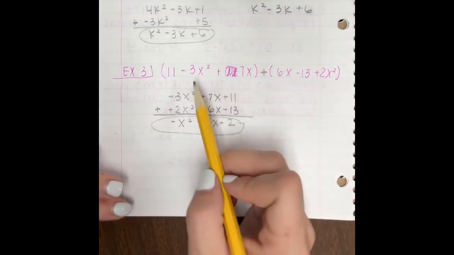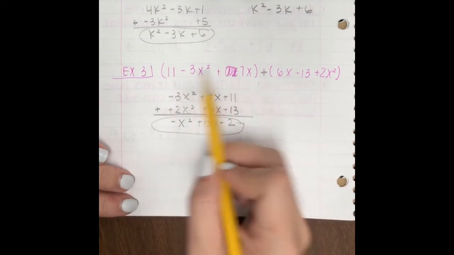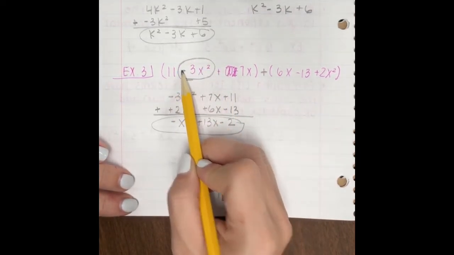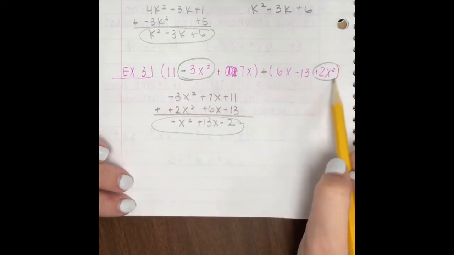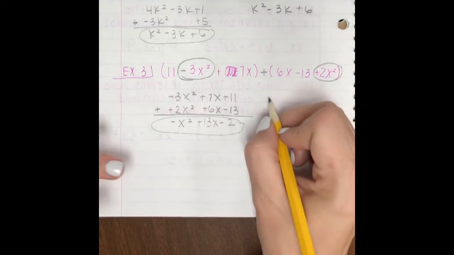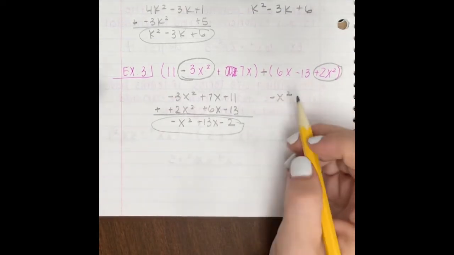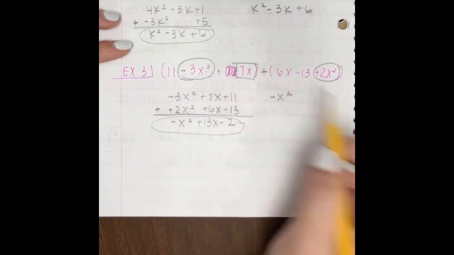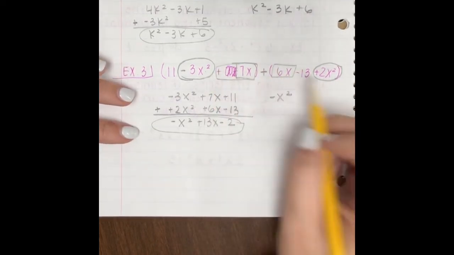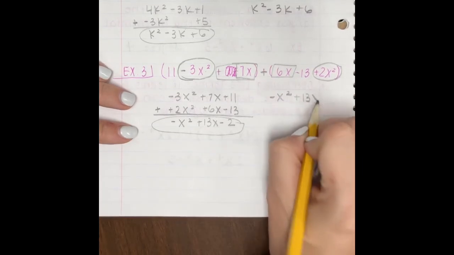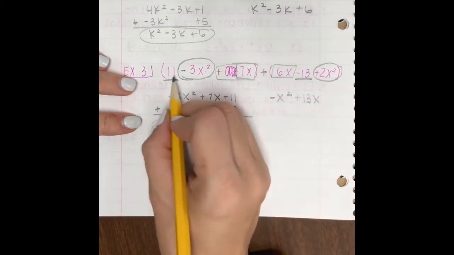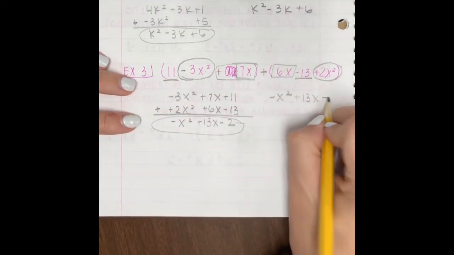The other way you would do it would be you just look for your largest exponents. So I have a negative 3x squared. The sign in front has to stay with it. A negative 3x squared plus a positive 2x squared gives us that negative x squared. Positive 7x and a positive 6x gives me a positive 13x. And then negative 13 plus 11, or 11 plus a negative 13, gives me a negative 2.